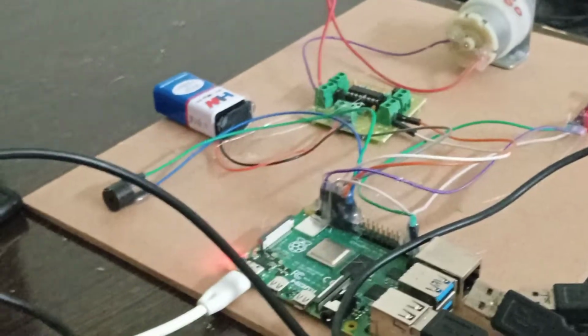Just use this thing. Okay. Just a second.